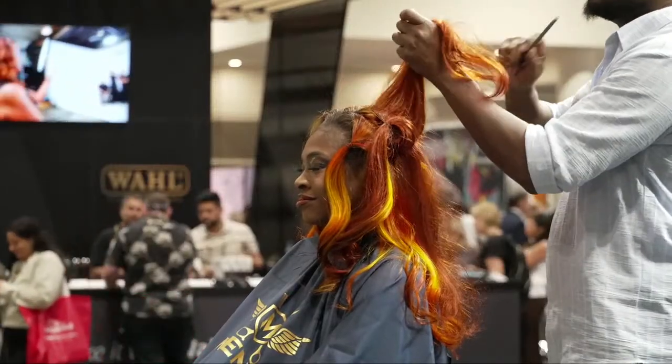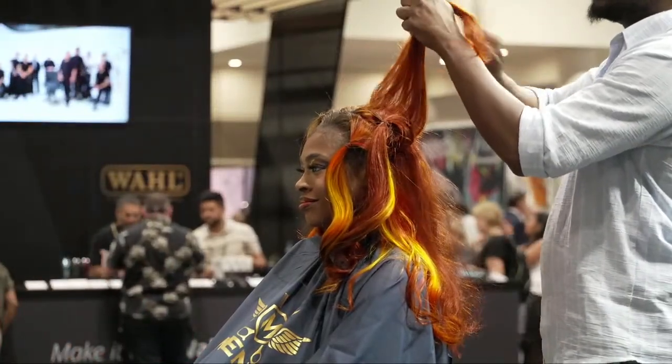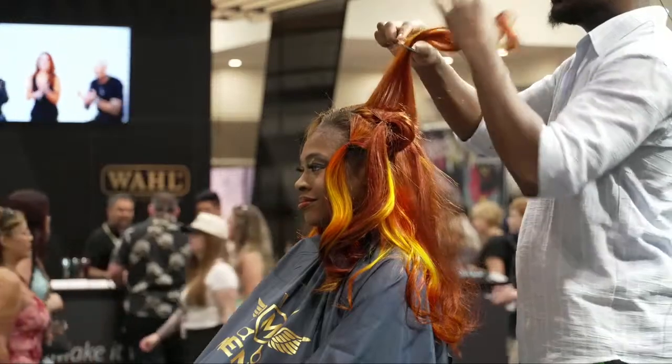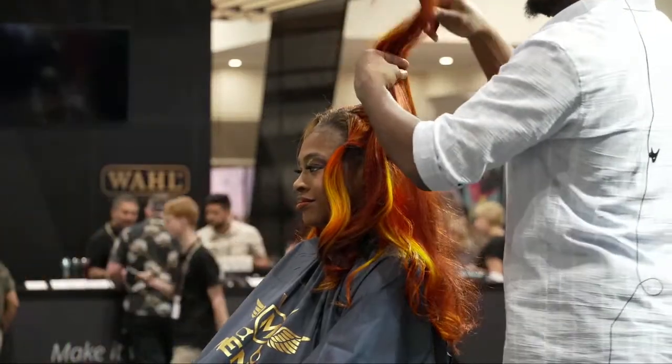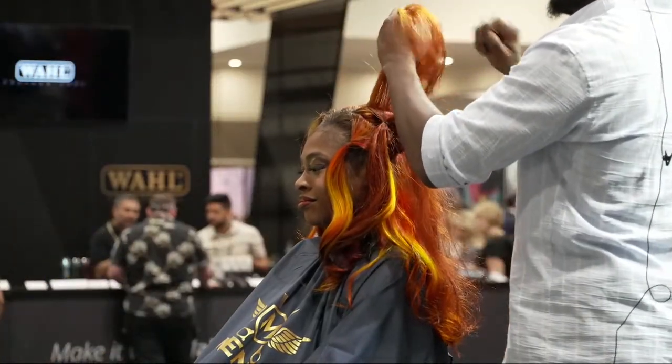And sometimes, most of the time, taking your time to prepare the hair for the cut is just as important as actually performing the cut itself.